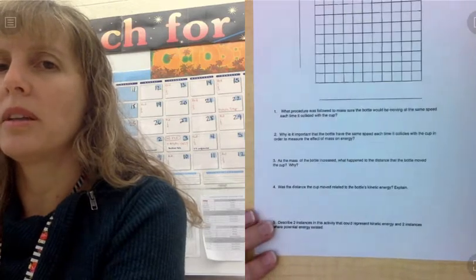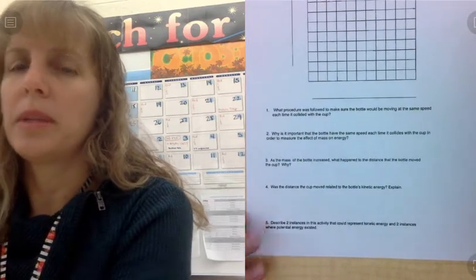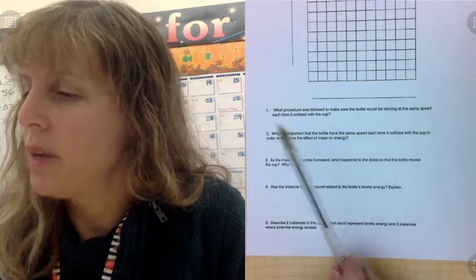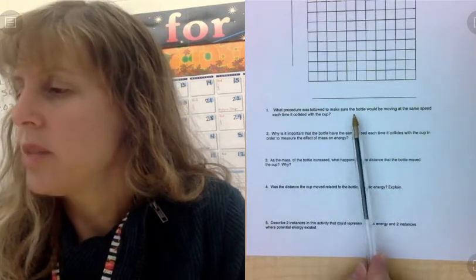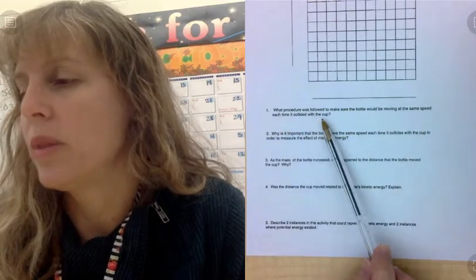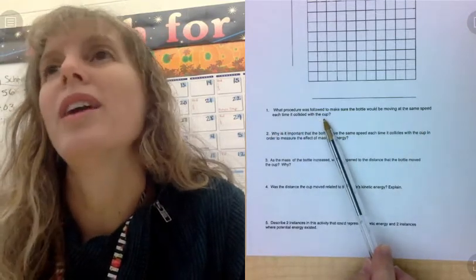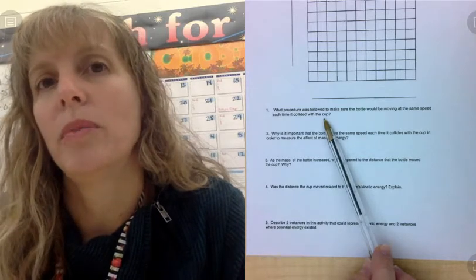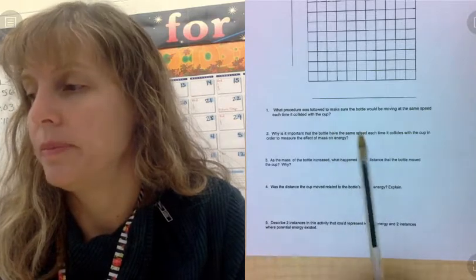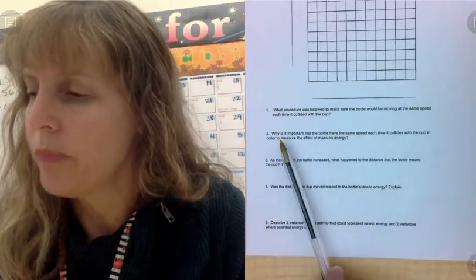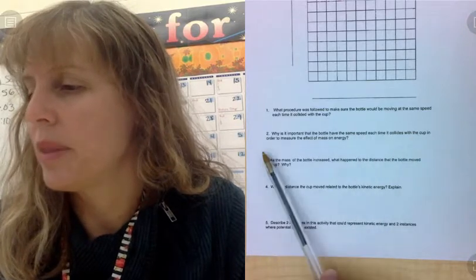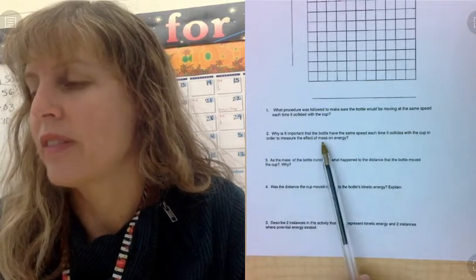There's a link to this in the video, so you'll be able to see them a little bit better. But some questions I want you to think about is, what procedure was followed to make sure the bottle would be moving at the same speed each time it collided with the cup? So what did I do in the video, or what part of the procedure made sure that the bottle was moving at the same speed? Okay. Number 2, why is it important that the bottle have the same speed each time it collided with the cup in order to measure the effect of mass on energy?